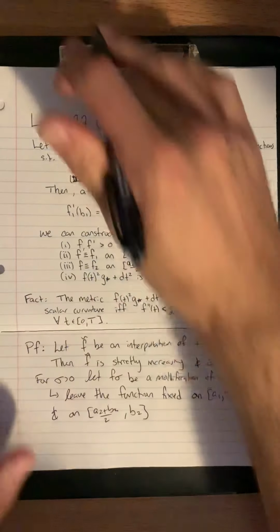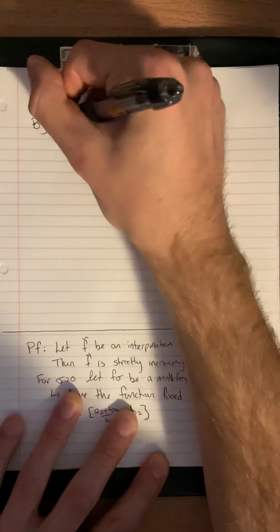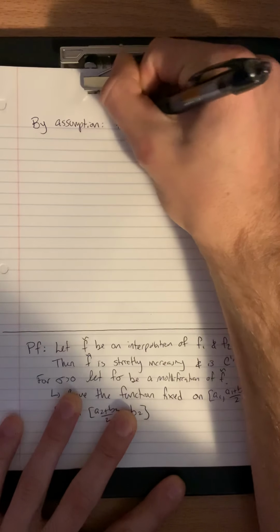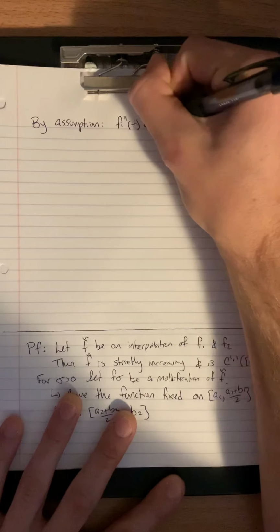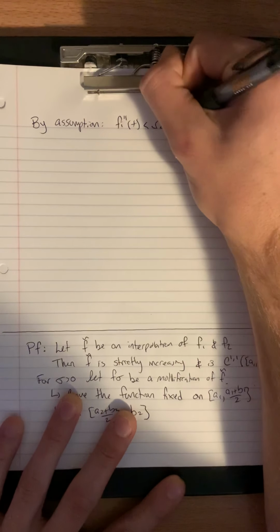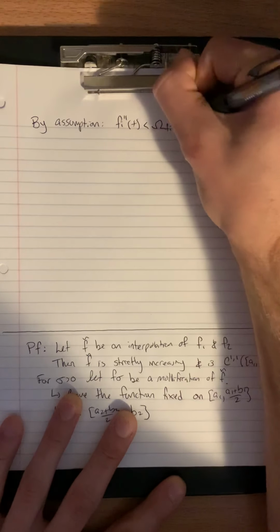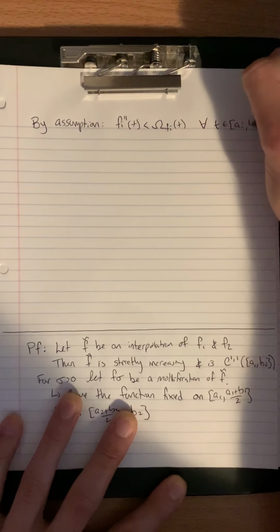So let me just move this out of the way and get myself some more space. How can we do this? Well, by assumption, the second derivative of Fi of t is less than this capital omega, that quantity that I defined, of Fi of t, for all t in Ai Bi.